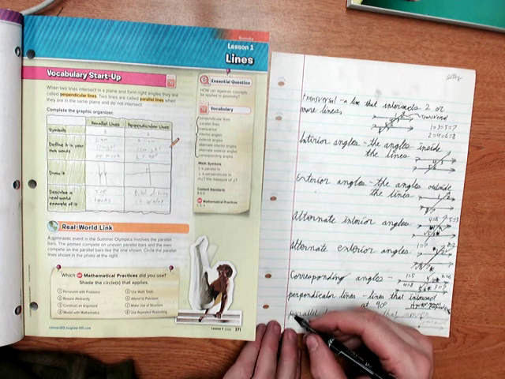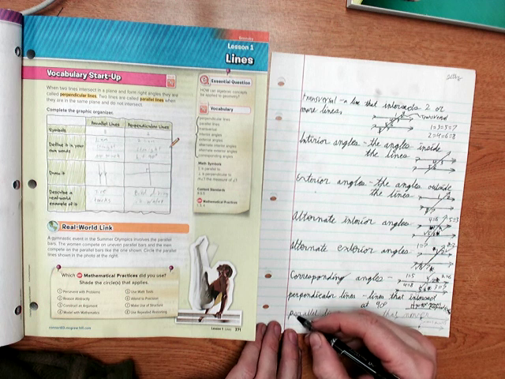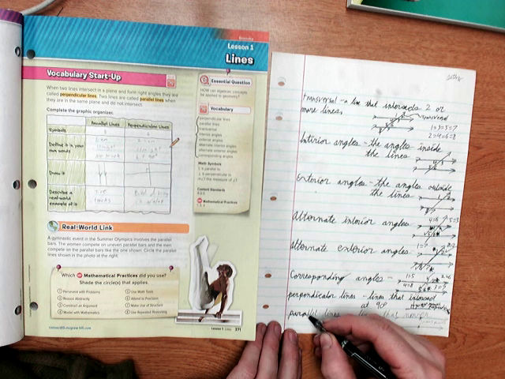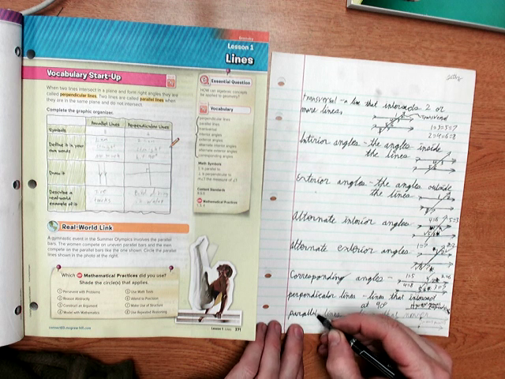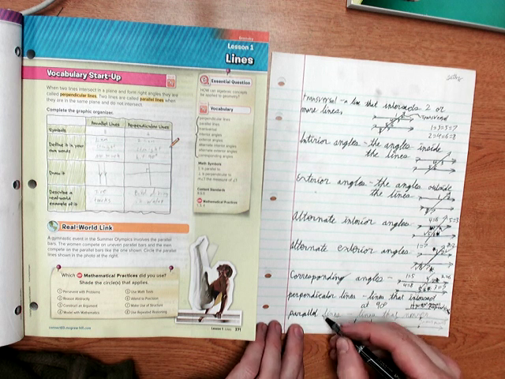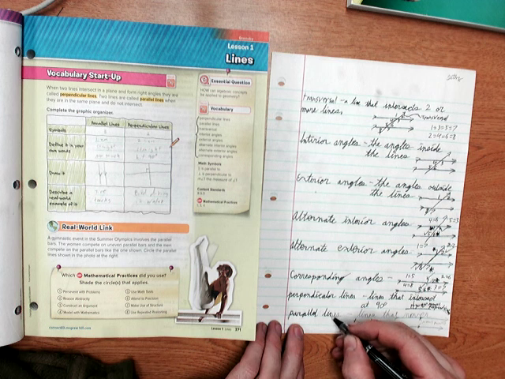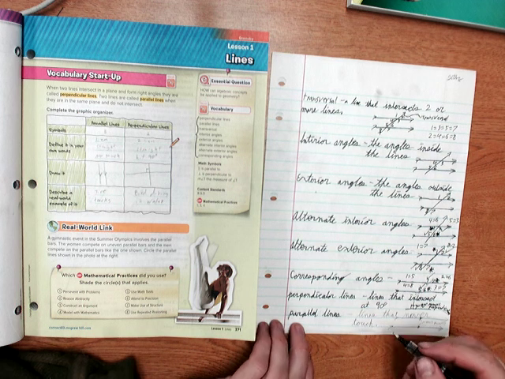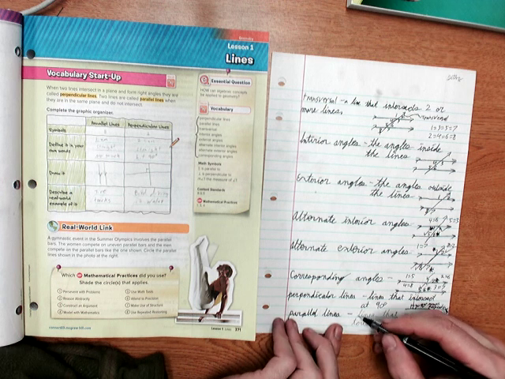Next kind of special case is lines that never intersect. These are parallel. These are lines that never touch.